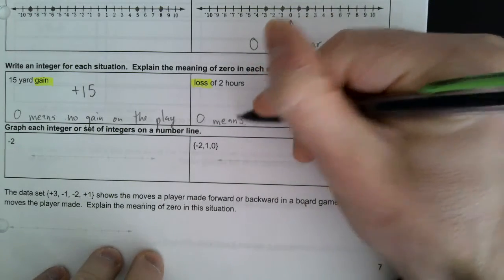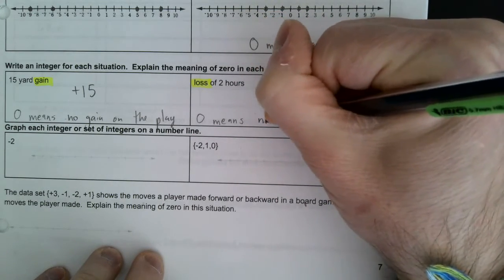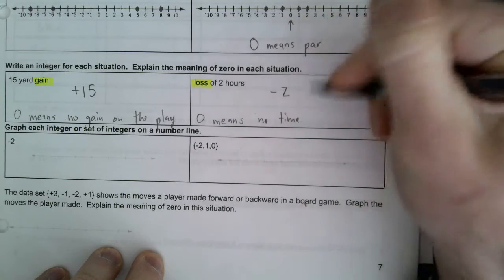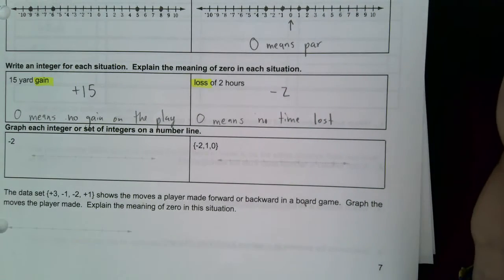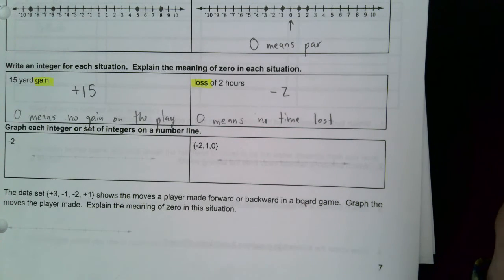0 means no time lost, maybe. Like maybe you were going on a road trip and you took a wrong turn and you lost 2 hours of your travel time. 0 would just mean like you're on track. You're on track to get there in time. You've lost no time, or you don't have to make any up.